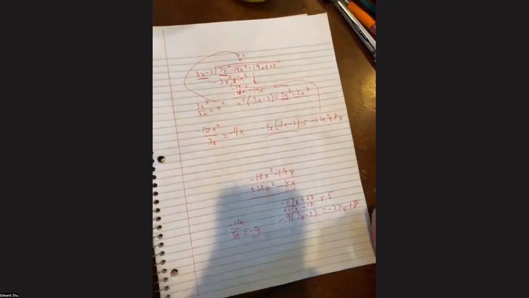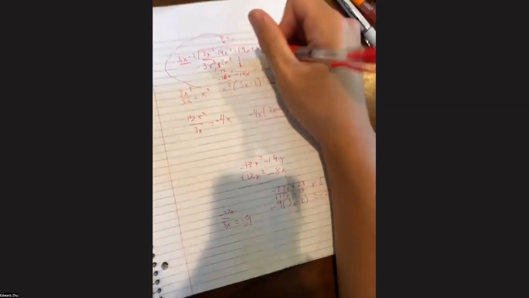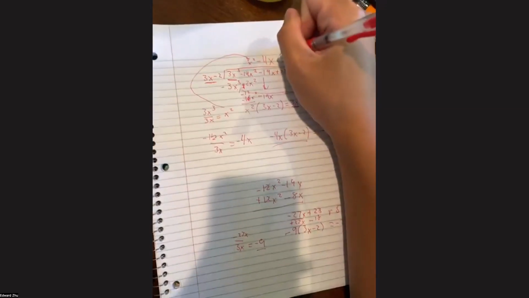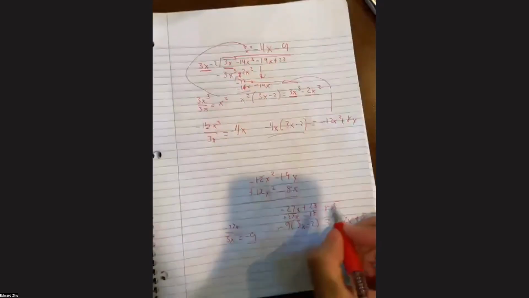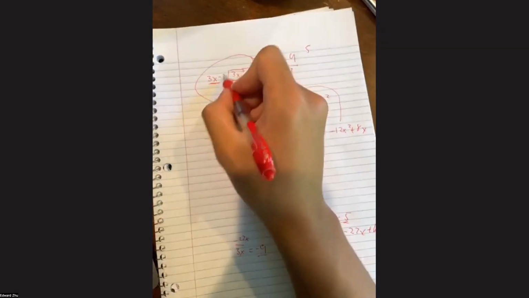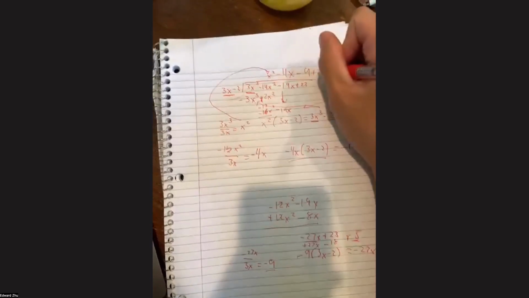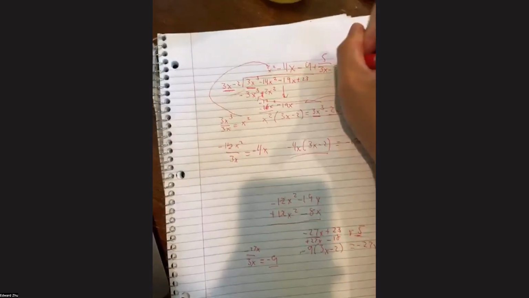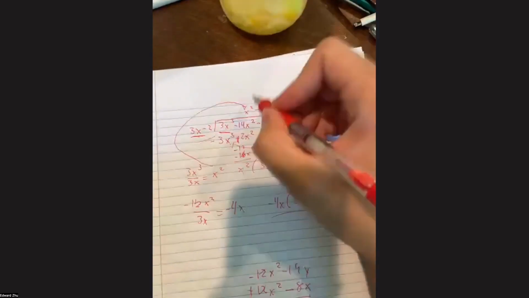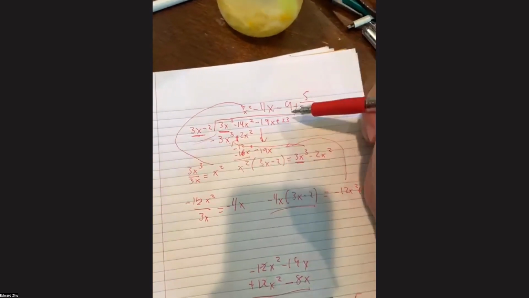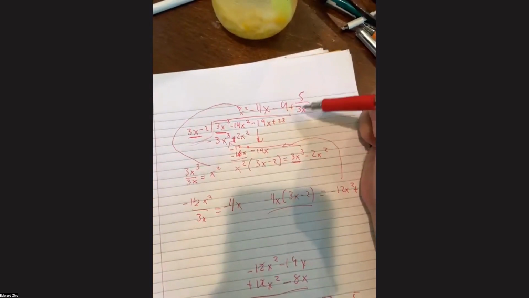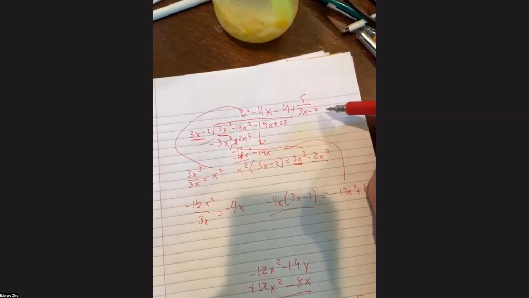Oh, and I forgot to put everything up there, but you would just have negative 4x minus 9. And then what do you do with the remainder 5, right? You just take the remainder and divide it by the number you're dividing by. So it would be plus 5 divided by 3x minus 2. And that would be your final answer, x squared minus 4x minus 9 plus 5 divided by 3x minus 2.